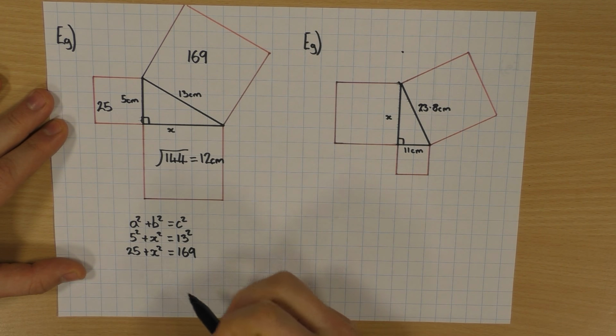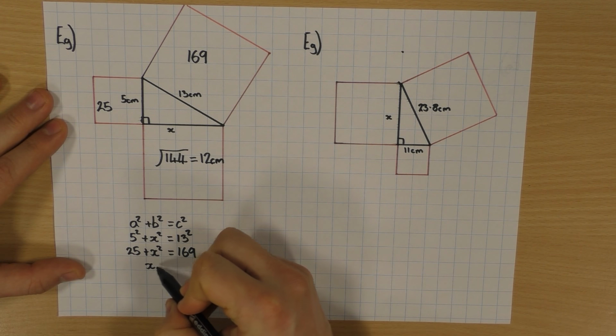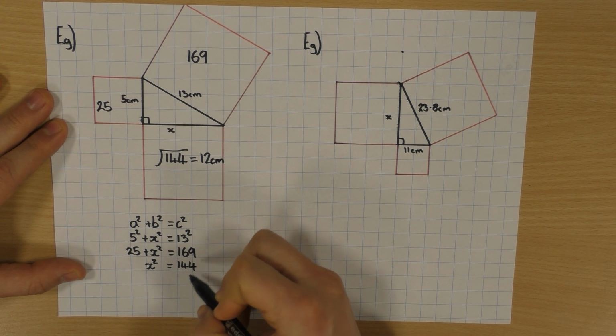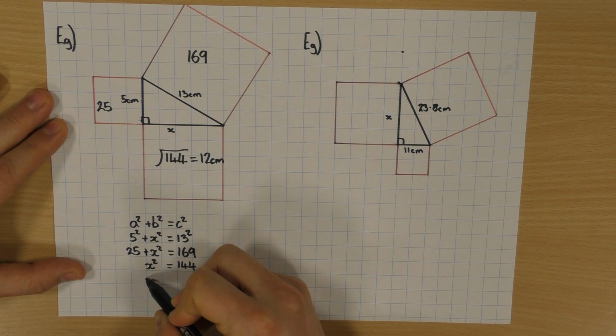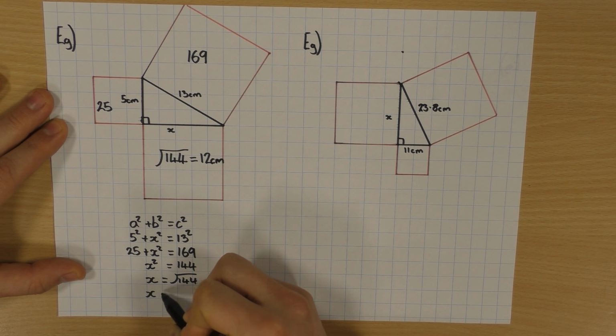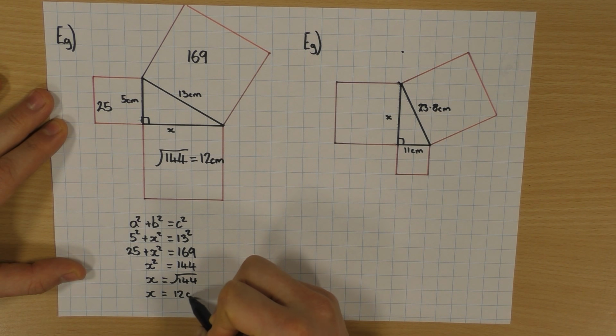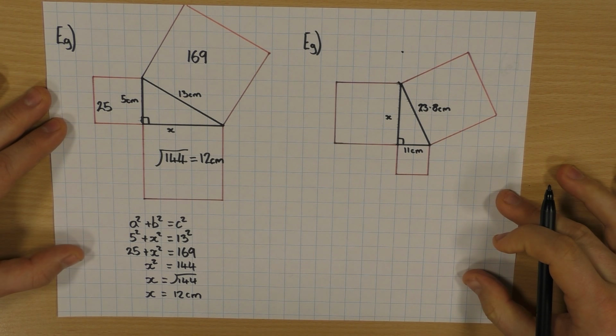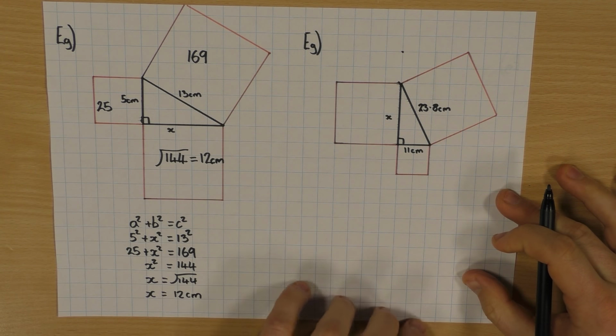Take away 25 from both sides. So that leaves you with x squared equals 144. Square root both sides. x equals the square root of 144, which, as we just worked out, is 12. And again, centimetres. Okay, so both ways there, you can do it. Either one would be absolutely fine.